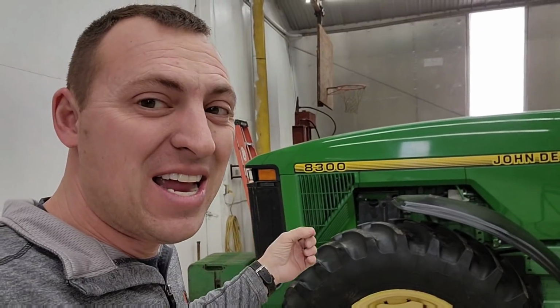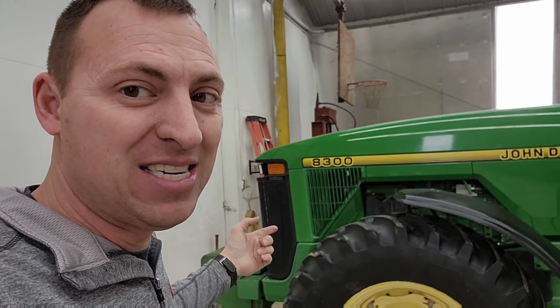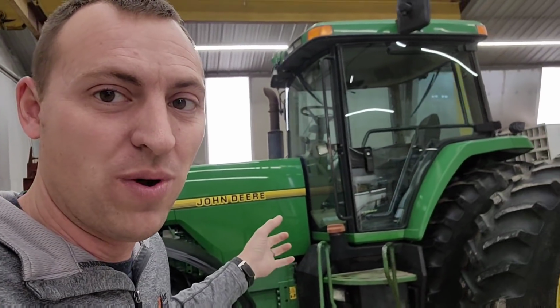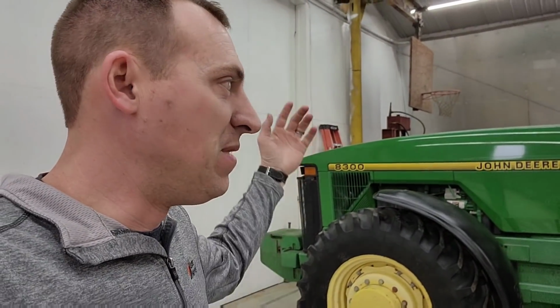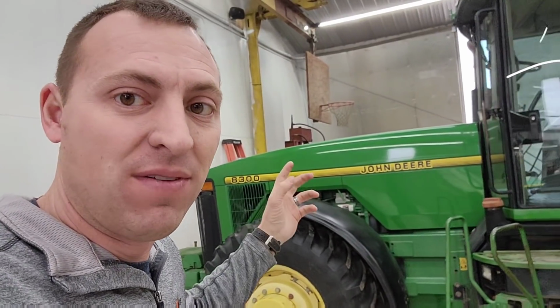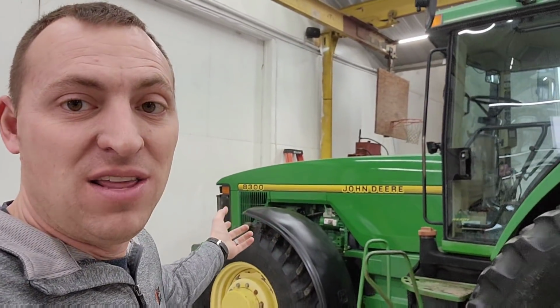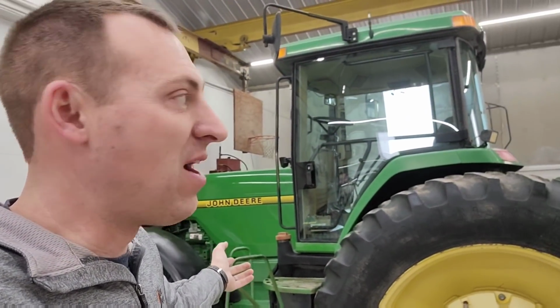I believe it's a 95 model. Phil thought it was a 96 model. I'm not 100% sure one way or the other. Either way, it's a relatively early John Deere 8300. It's got 7,100 hours on it.